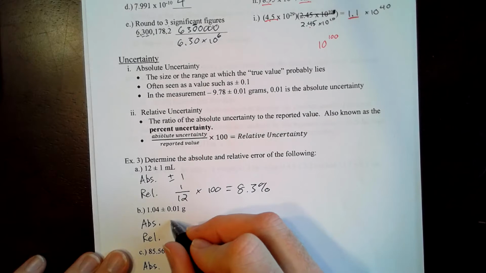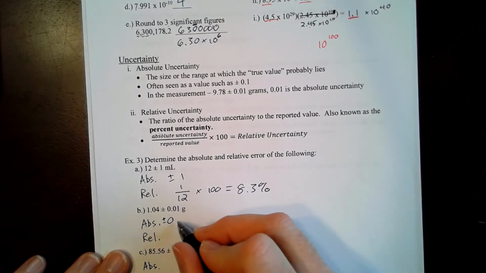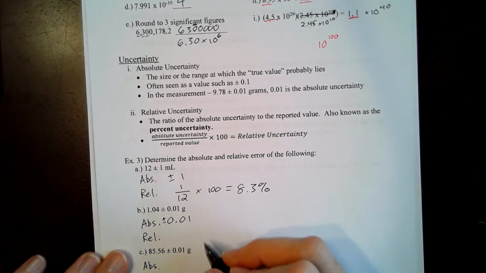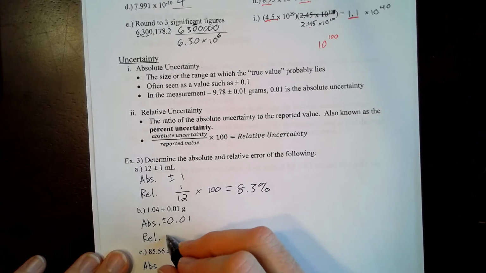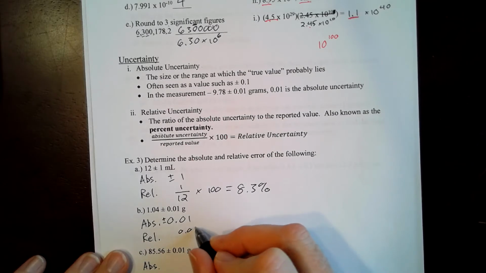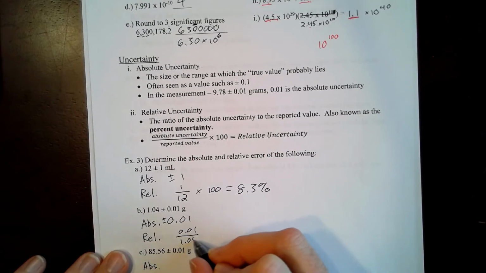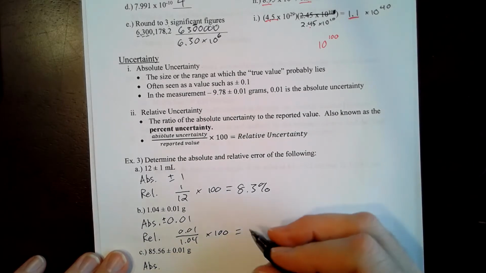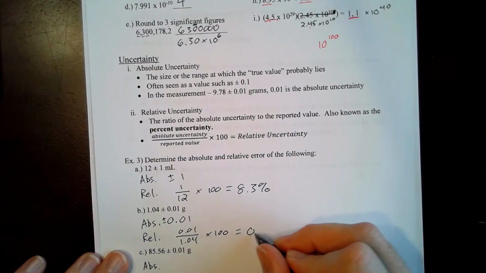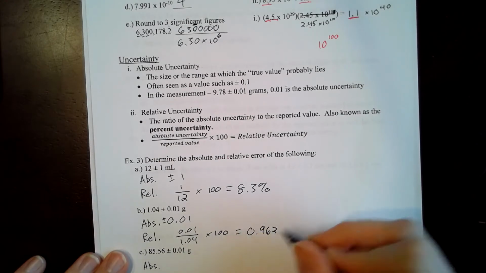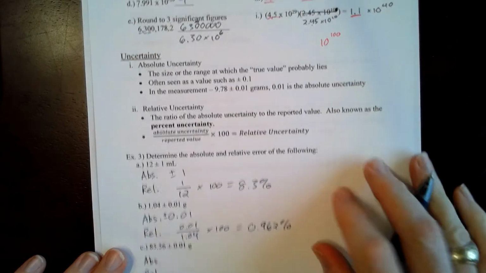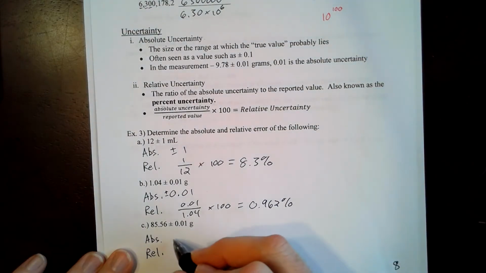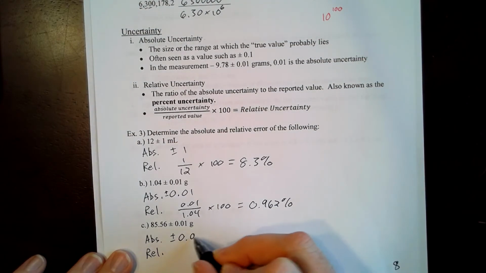The absolute uncertainty right here is plus or minus 0.01. And then the relative is going to be 0.01 divided by 1.04 times 100, and that's going to be 0.962%. And then this absolute uncertainty is plus or minus 0.01.